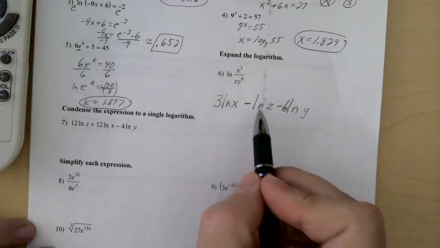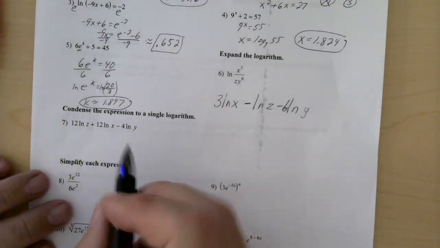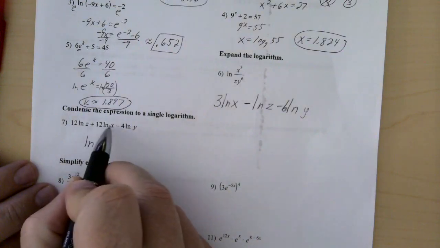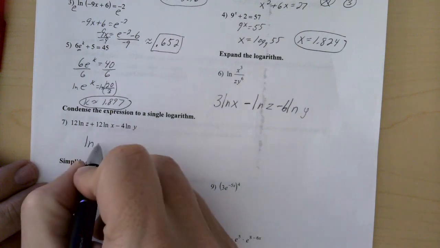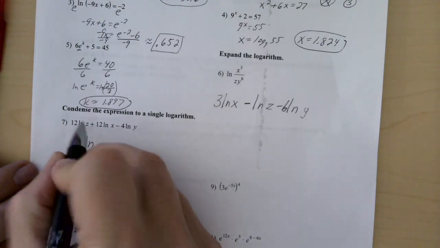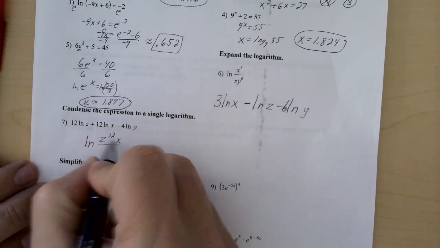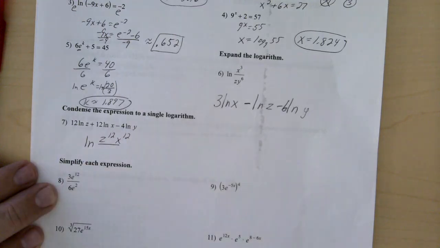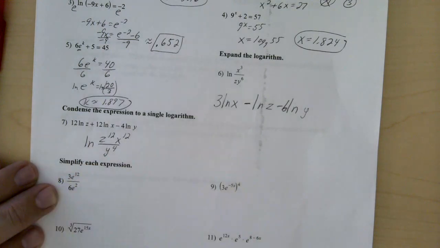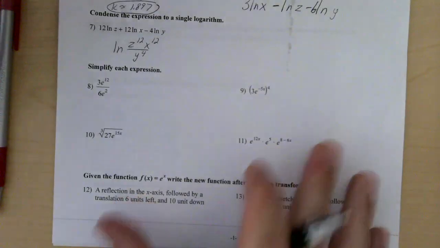Okay, so I have 2 things in the bottom. That's why I have 2 minus signs. Okay, here we're going the other direction. I'm writing it as a single log. Okay, so you can see that it's a plus and then a minus. So I'm going to have a quotient. The first thing we see is that 12 in front is the exponent for the z. The next thing we see is an x, and that's also raised to the 12th power. But in the bottom, since there's a minus, I have y to the 4th in the denominator.